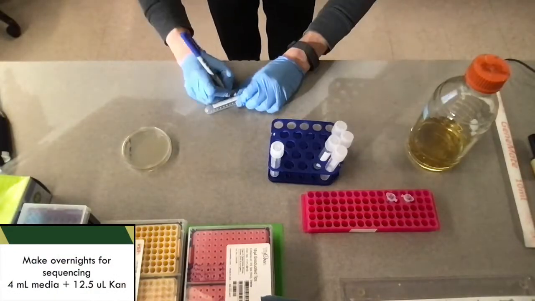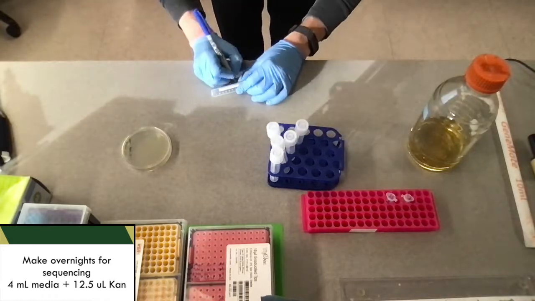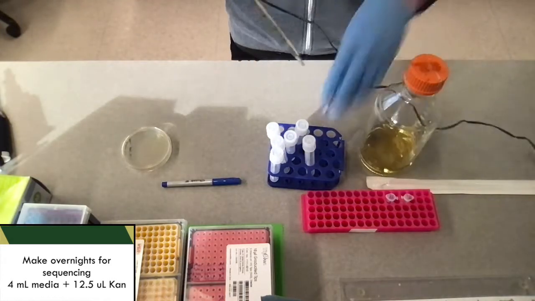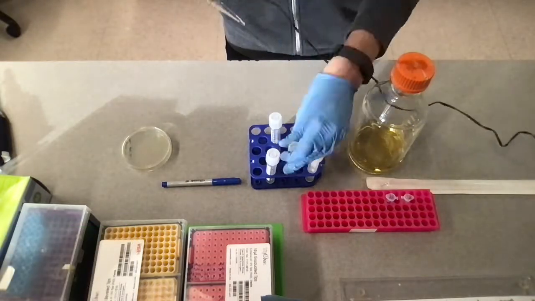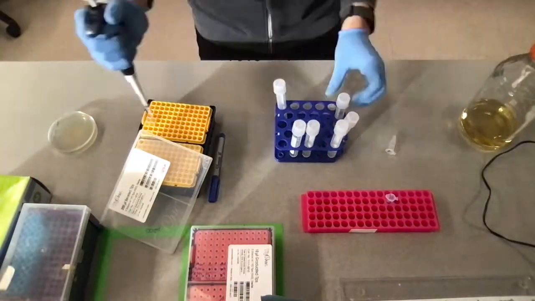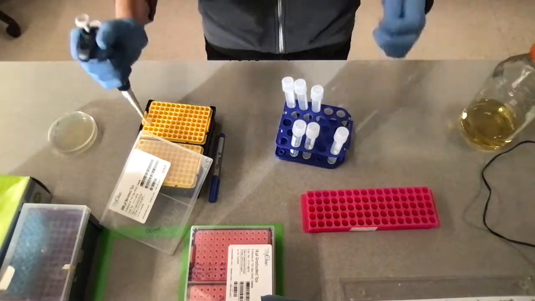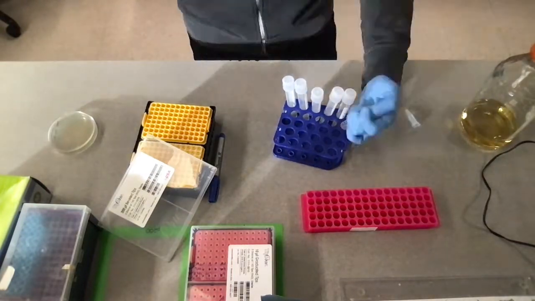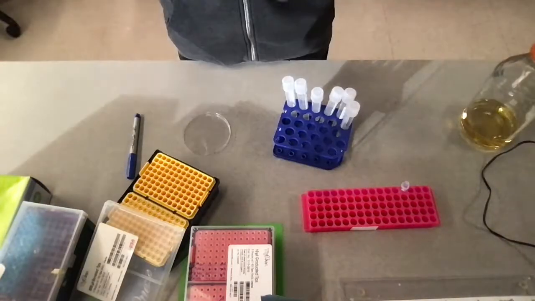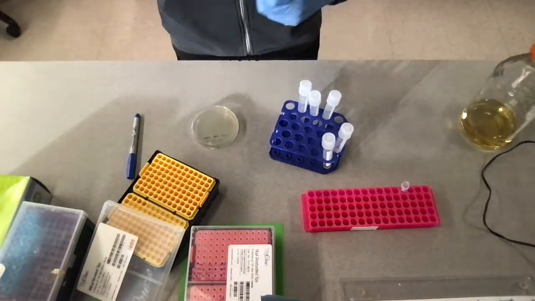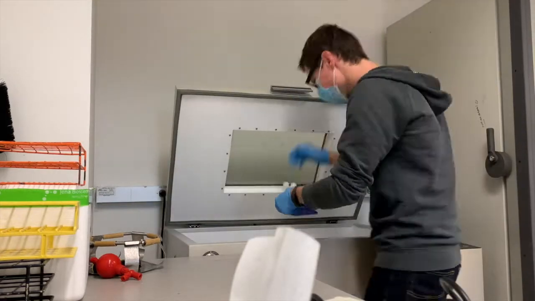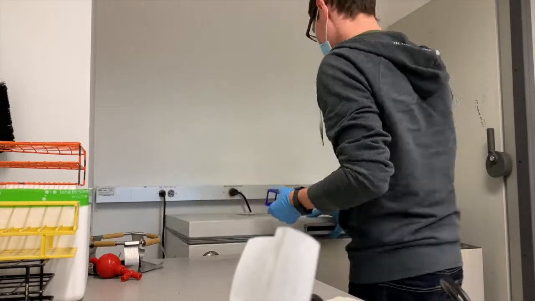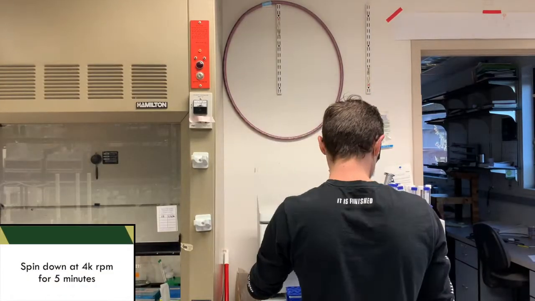The next day, after you see that it's grown, we are going to make overnight solutions with that. So what we're going to do here is add 4 mLs of media to each of these tubes, and then we're going to add our kanamycin again, so that's going to be 12.5 microliters of kanamycin. Then we're going to carefully pick individual colonies out of this and set those in the incubator overnight so that they can grow up, and then the next day we're going to come and spin them down.